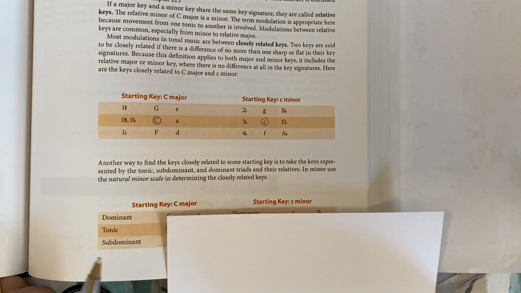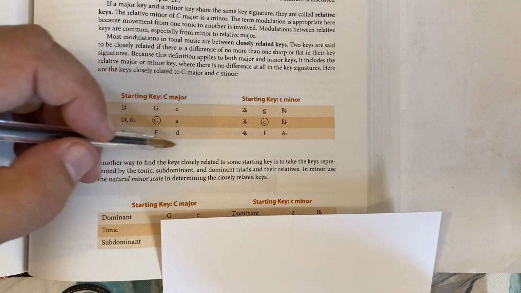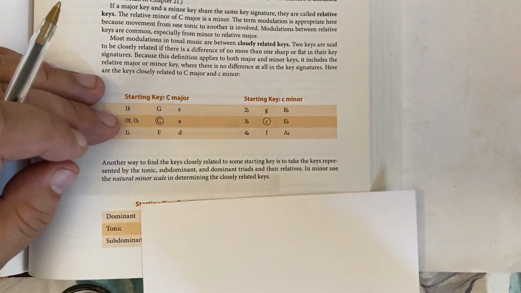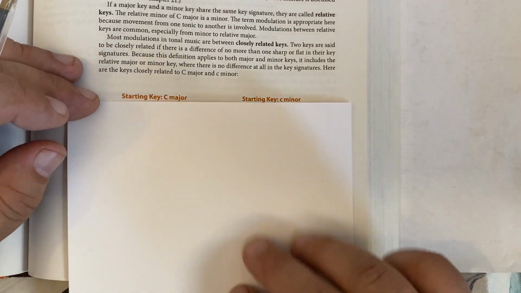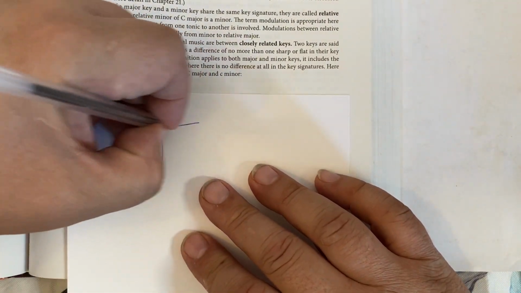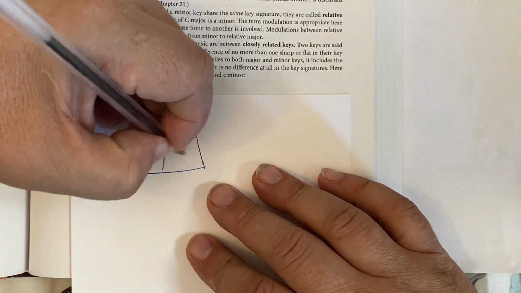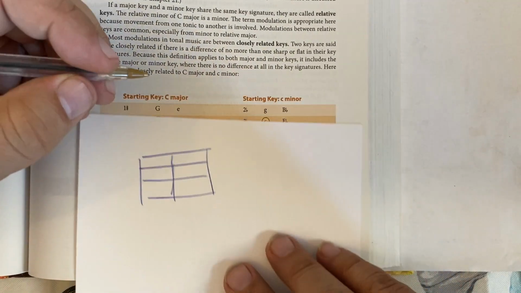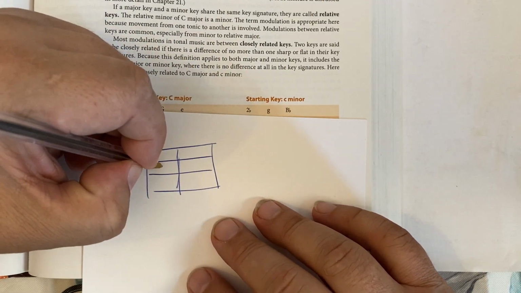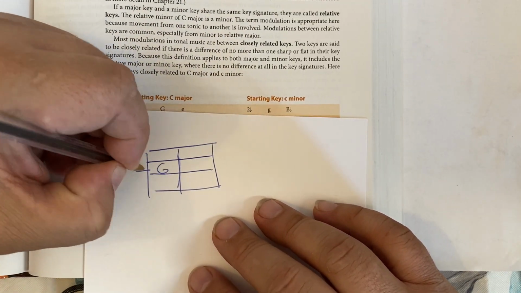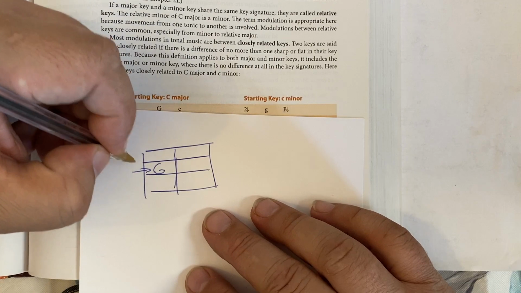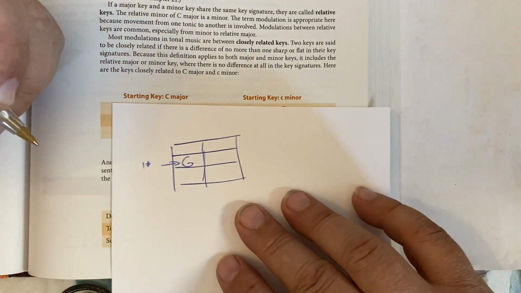And so here's where we start to make this diagram that we had. Now we drew a box around it. They've done it as a table, right? So if you make yourself a box like this and it's got 3 rows and 2 columns, and you say, I'm in the key of G major to start my piece, right? Then that's 1 sharp, right?